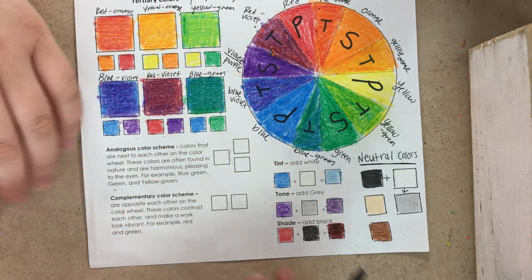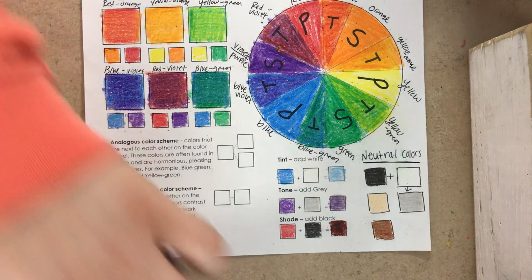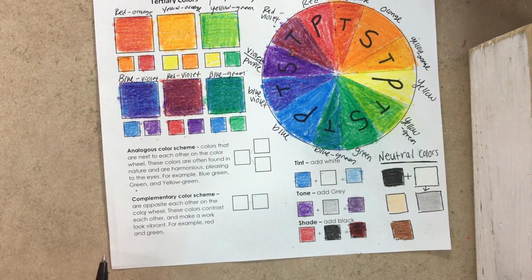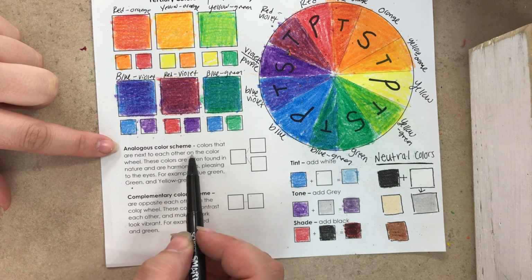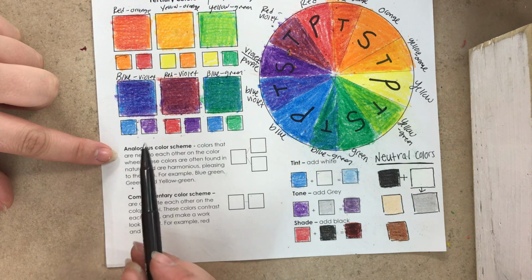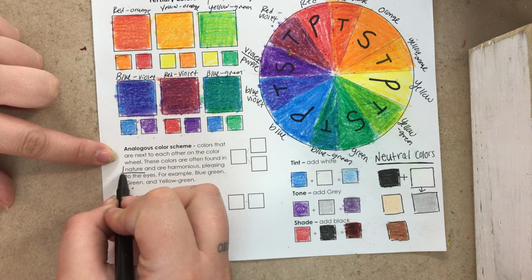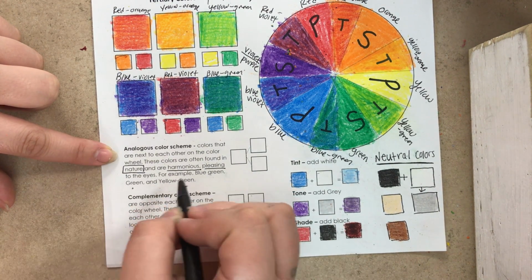After completing your neutral colors, your tints, tones, and shades, you're going to go on to color schemes. So color scheme is basically like a rule or like a friendship between colors. So it's what colors work well with each other. I have two different color schemes up here on your paper. So we have analogous color scheme. That's colors that are next to each other on the color wheel. So that means they're right next to each other. These colors are often found in nature. So keywords, nature, and are harmonious, pleasing to the eyes.